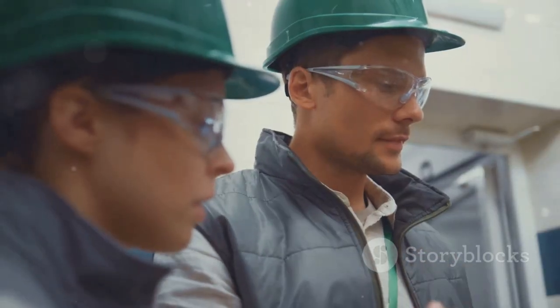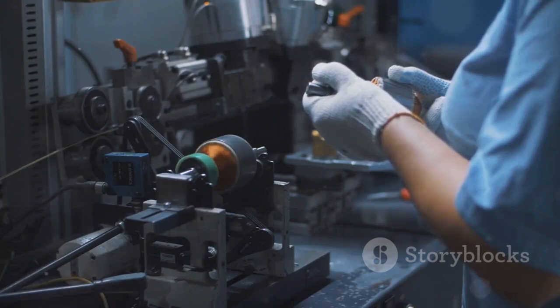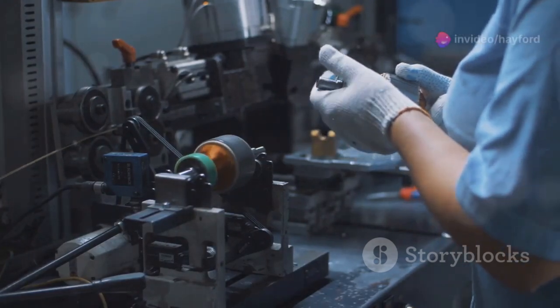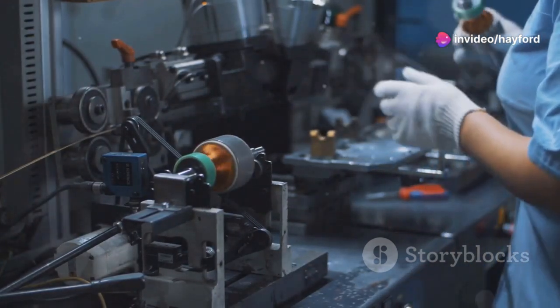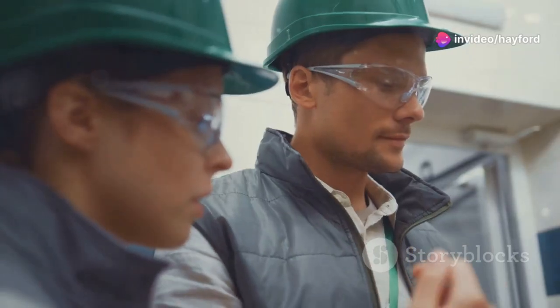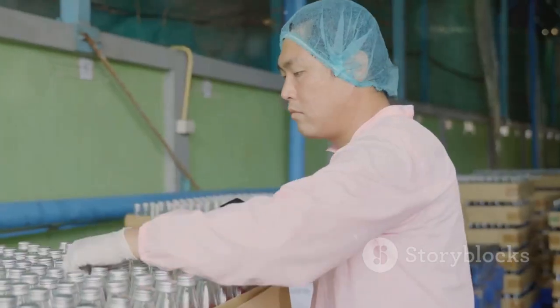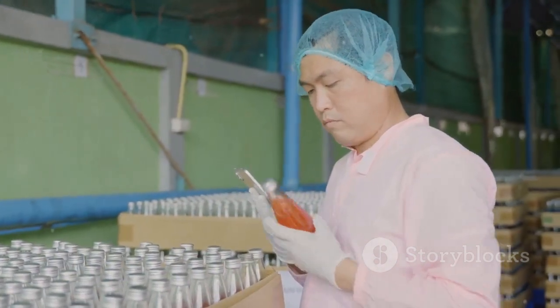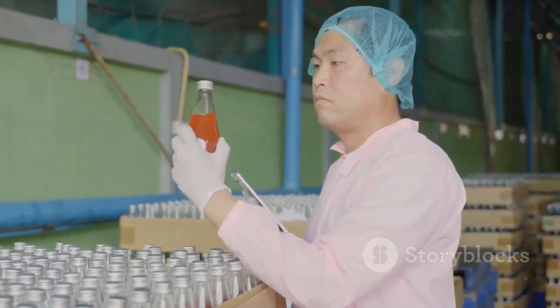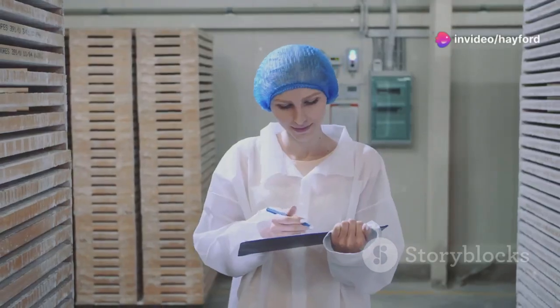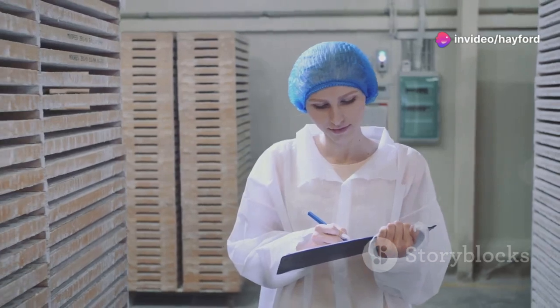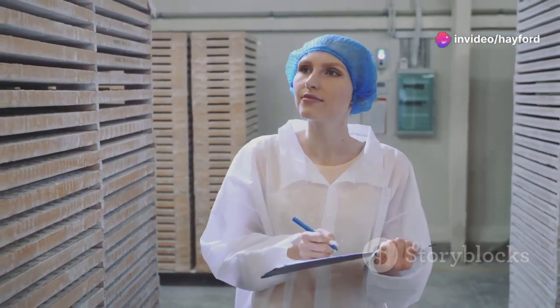Don't just rely on visual inspections either. Implement testing procedures to verify the material's properties, composition, and performance. Take it a step further and conduct regular audits of your suppliers. Visit their facilities, review their production processes, and assess their quality control measures. This gives you peace of mind knowing that they maintain consistent standards.